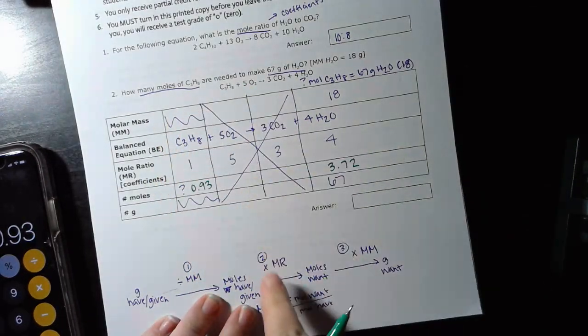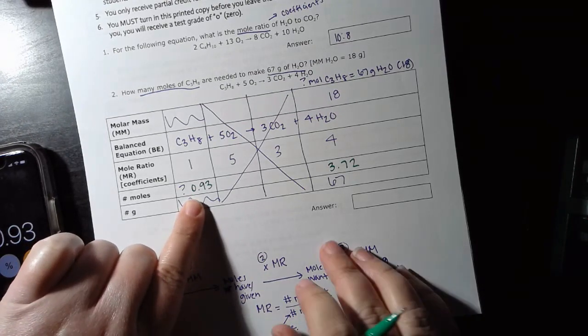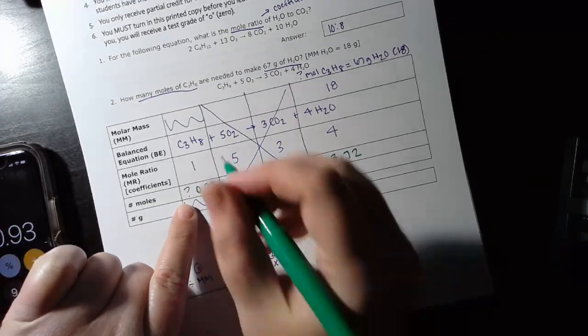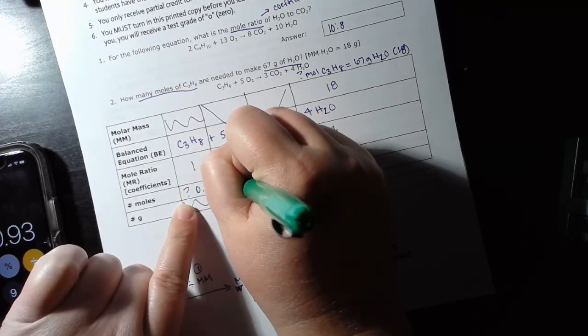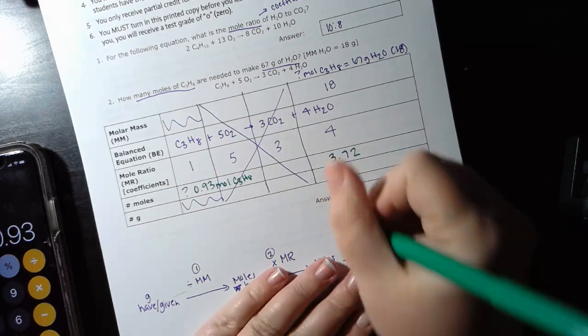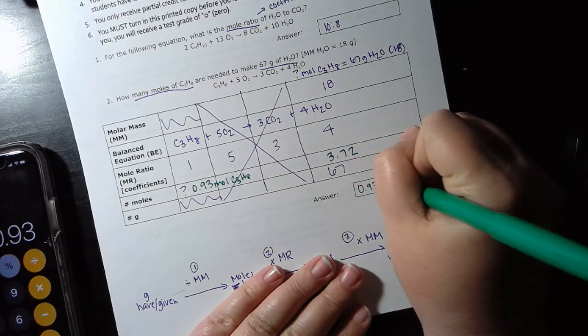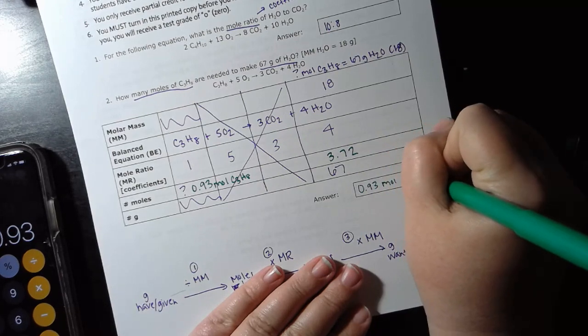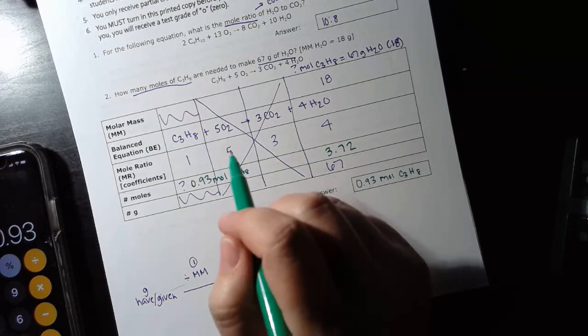When I do that, now I'm at moles of what I want. So that's where that answer goes. That's what I want to find. So my final answer is 0.93 moles of C3H8. Now, let's say that doing the chart is scary.